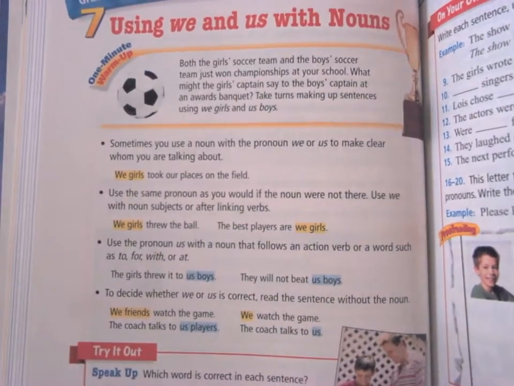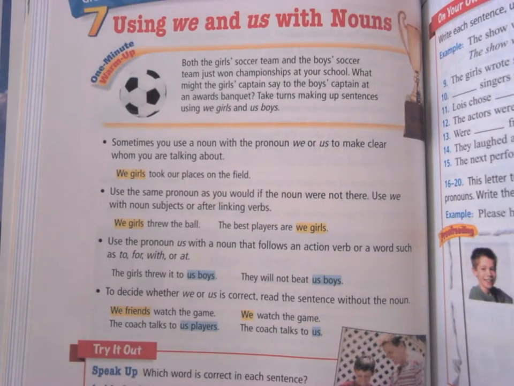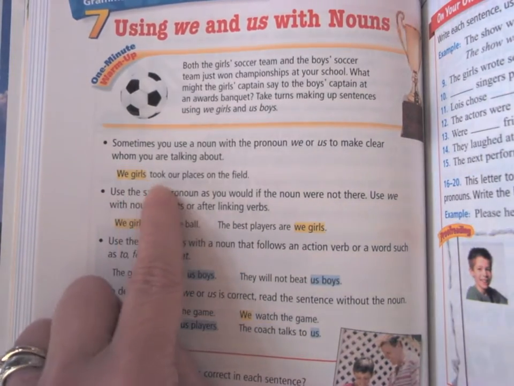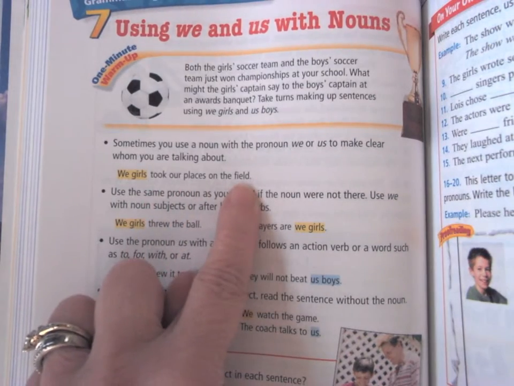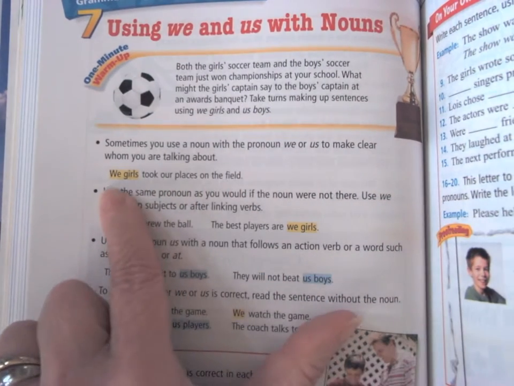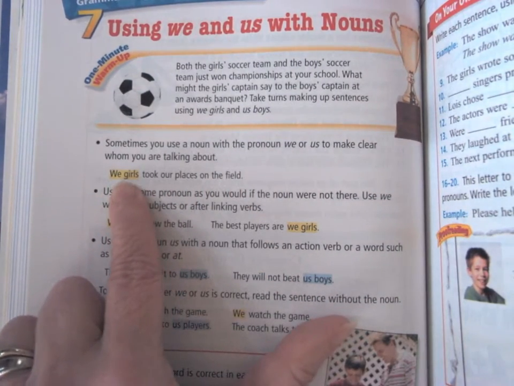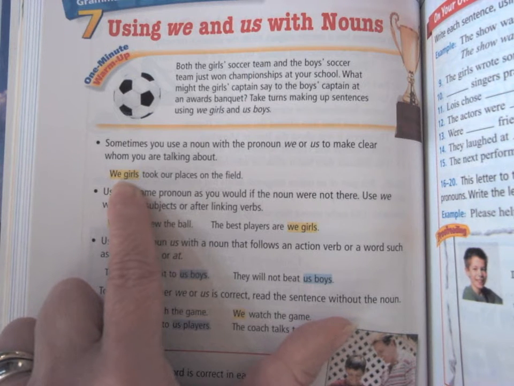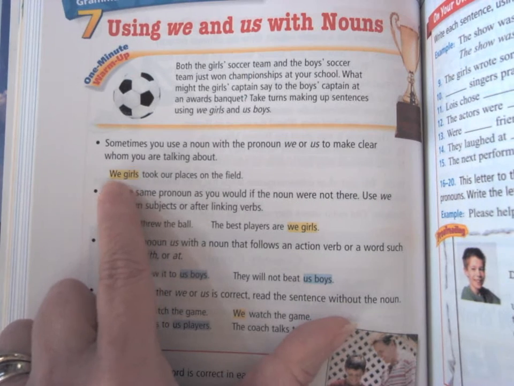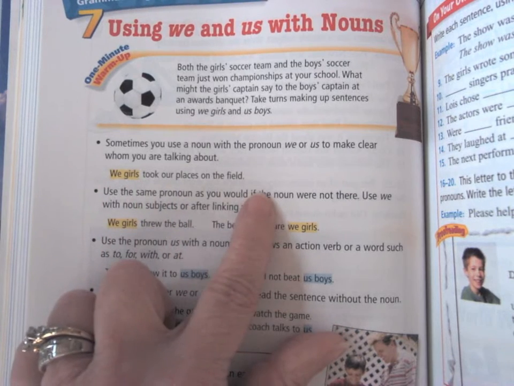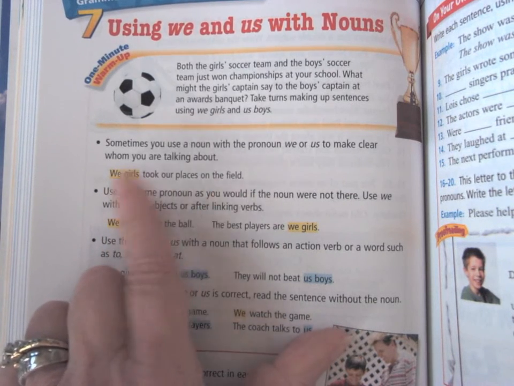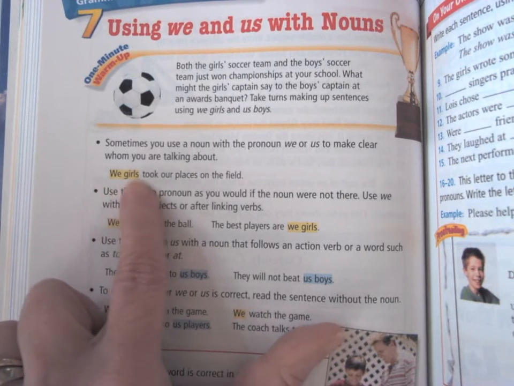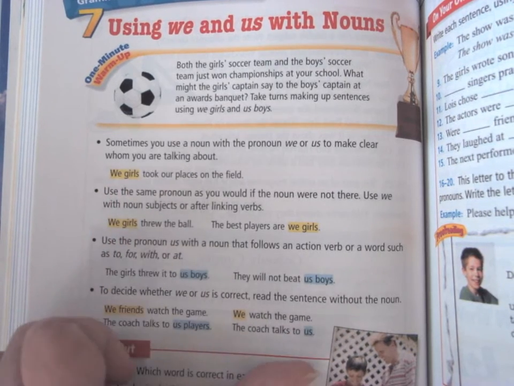We and us. When we look at this one, here we have, "We girls took our place on the field." And that's just clarifying the we and us. It's just clarifying who is we. We girls took our place on the field. That's not using two nouns here, or two subjects. It's clarifying it. It's making it more clear.